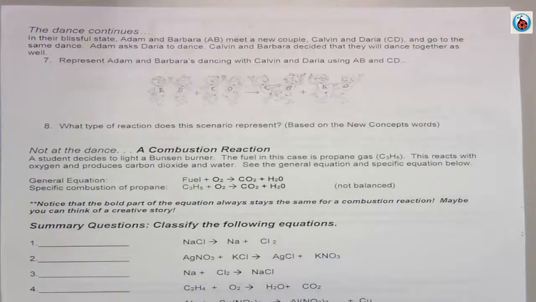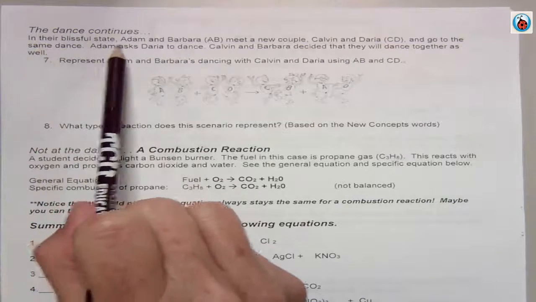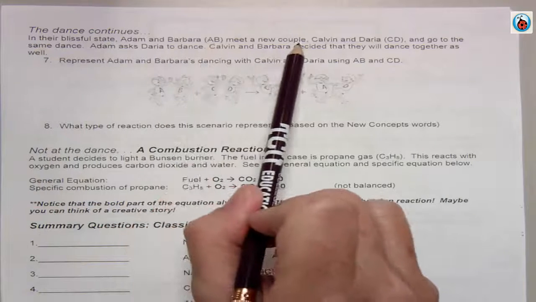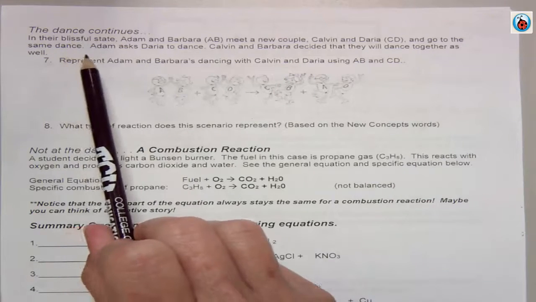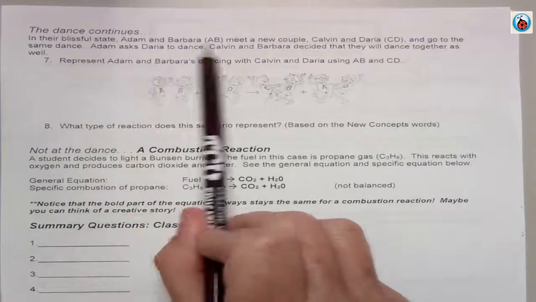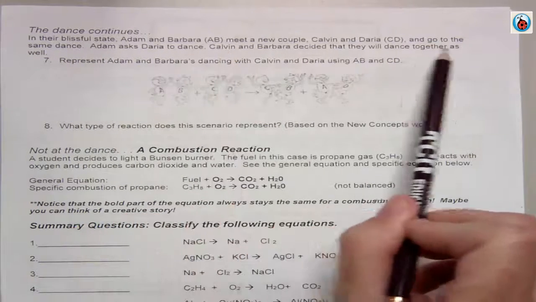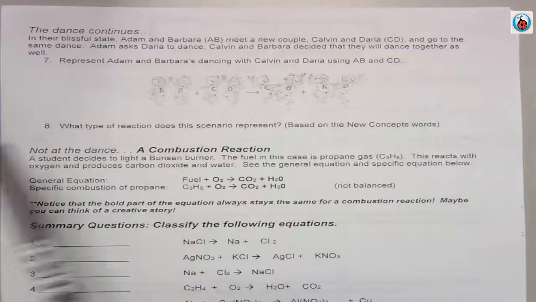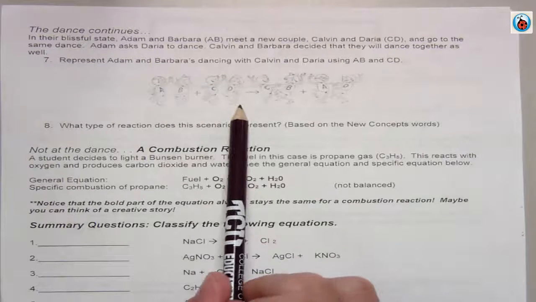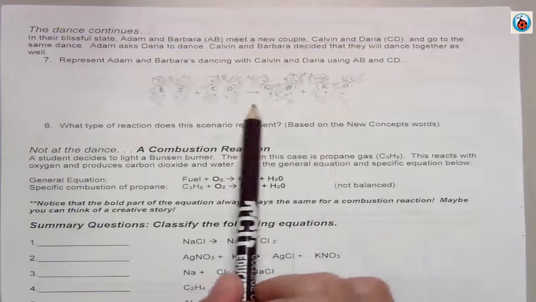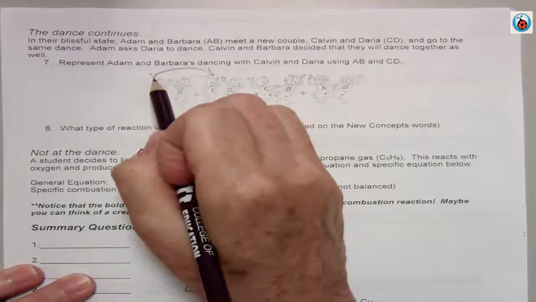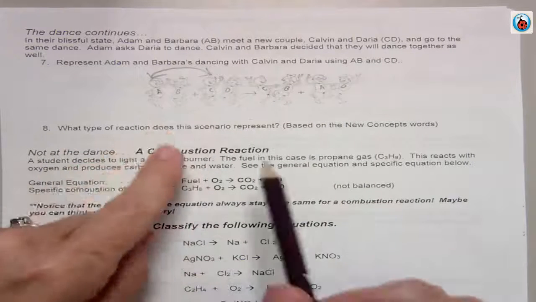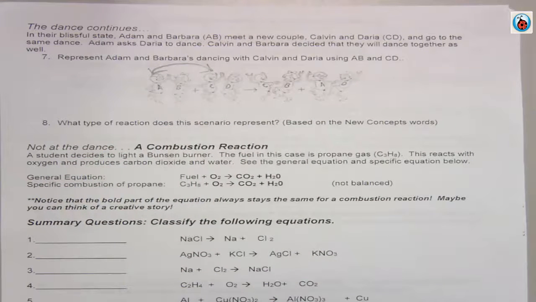All right, the dance continues. In their blissful state, Adam and Barbara meet a new couple, Calvin and Daria, and go to the same dance. Adam asked Daria to dance, and Calvin and Barbara decided they will dance together as well. Okay, so here's where you have two happy couples that make two new happy couples. Okay, so what's happening? Once again, our cations or our positive ions are flipping places, right?